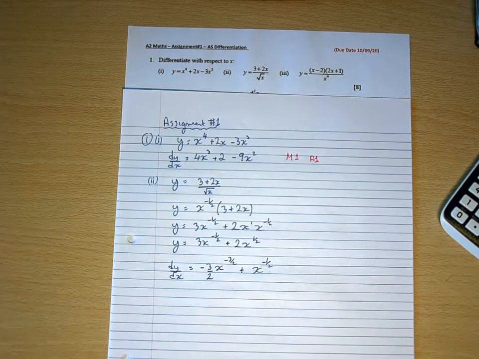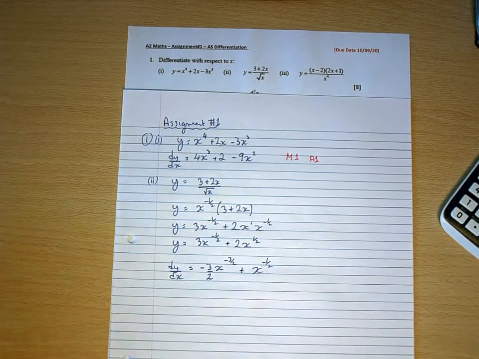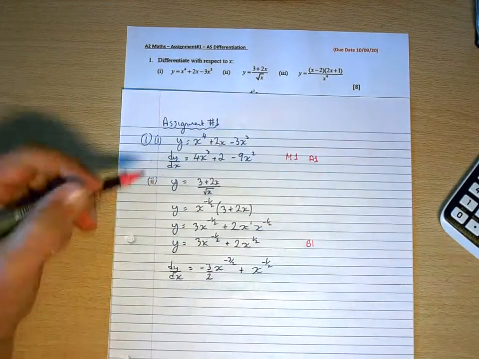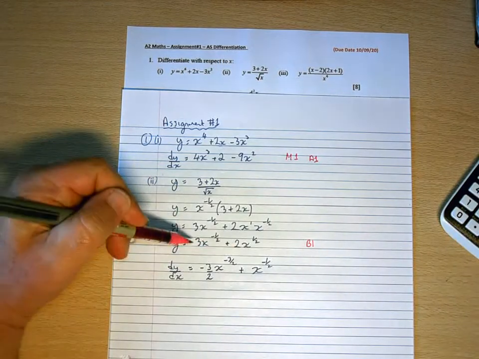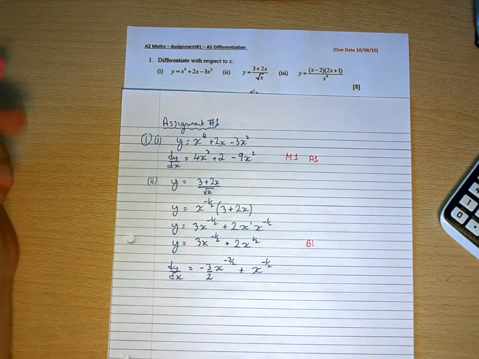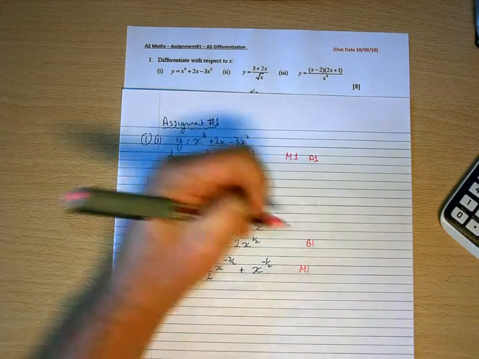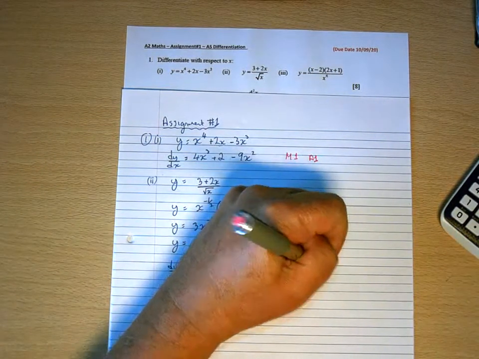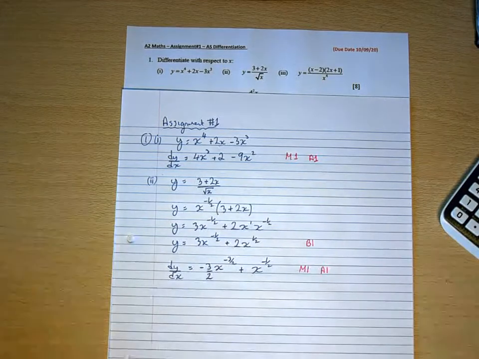So that's what they're looking for, and the marks for that would be a B mark. I'm looking for you to get something that can be differentiated, and then the method mark is for showing me you are differentiating, and your accuracy mark for actually getting the job done.